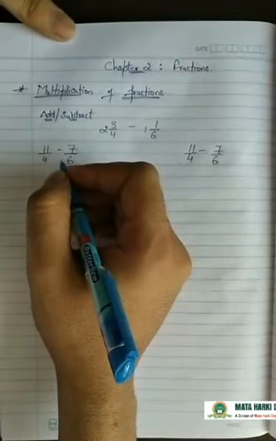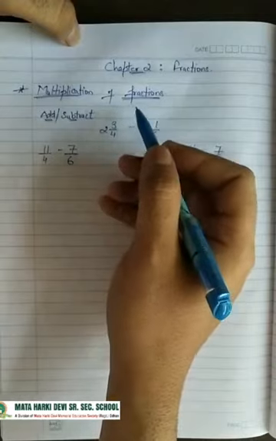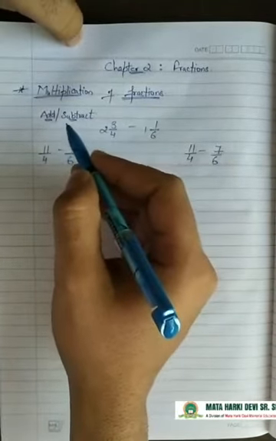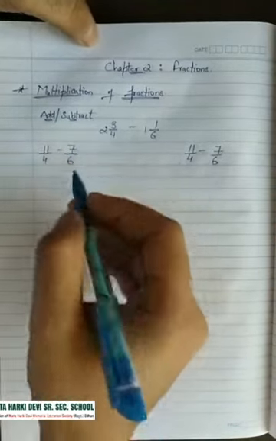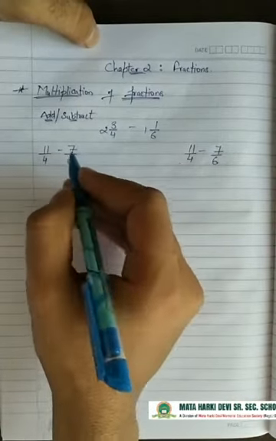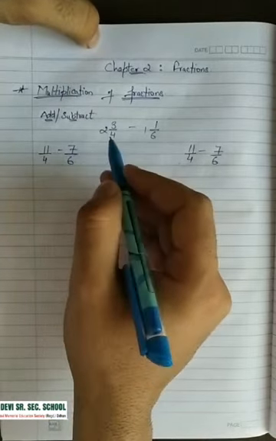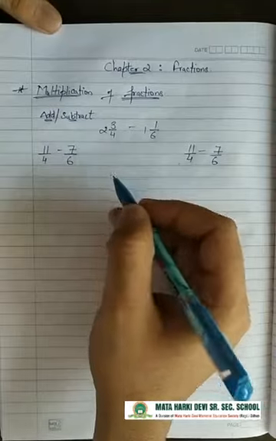Hello students, today we are going to start our topic multiplication of fraction from our second chapter. But before that, let us revise our previous topic, that was addition and subtraction. So for that we converted the fraction into like fractions by taking a common denominator. We did it in two ways, by taking LCM or by cross multiplication.